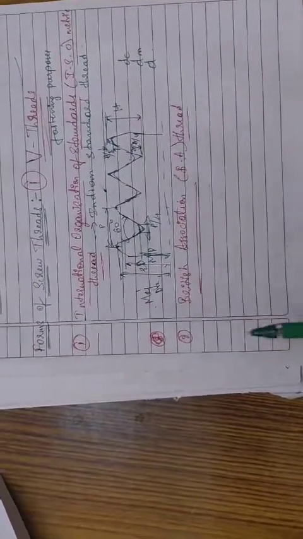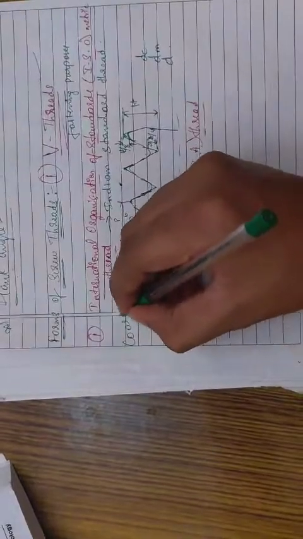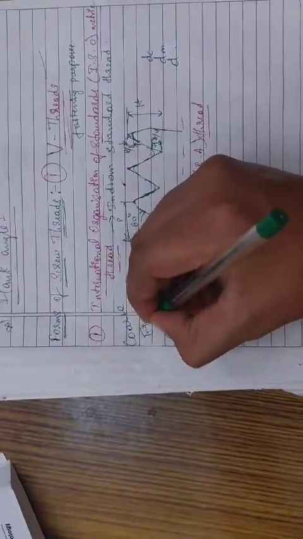ISO metric threads are divided into two categories: coarse thread and fine thread. Coarse threads are easy to cut and less likely to seize during tightening, and they give a more even stress distribution.